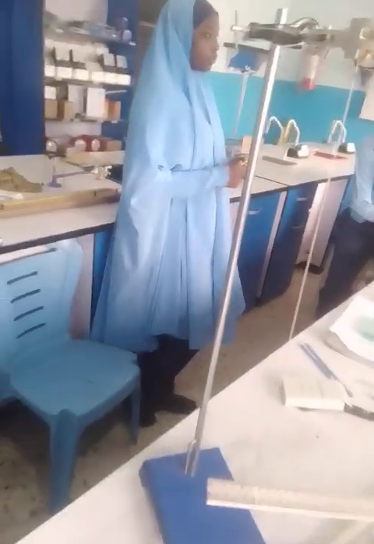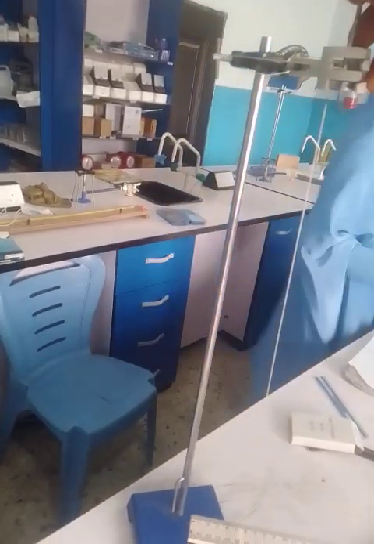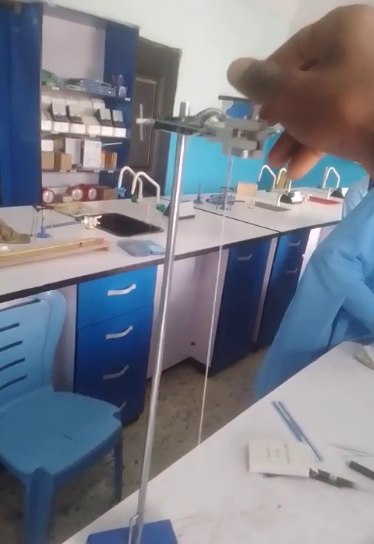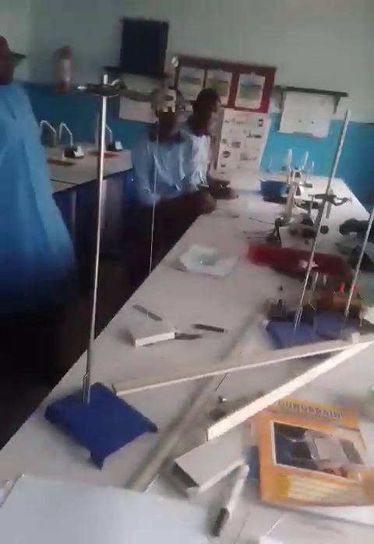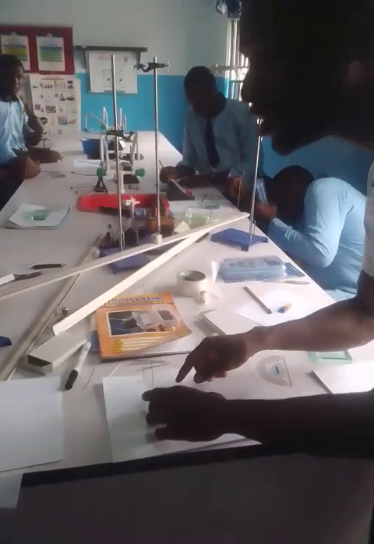So we are going to be having this is how the experiment will look like. So first of all, we are going to be putting our pin. We are going to measure 20 degrees here.